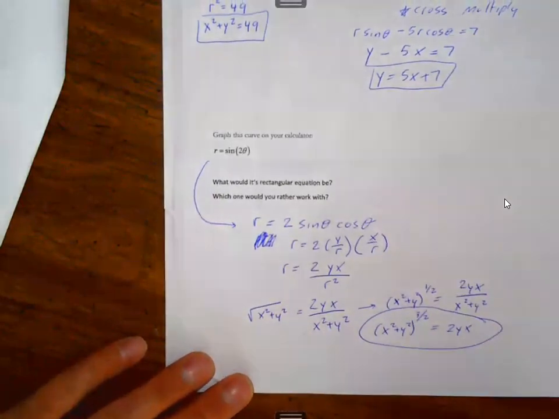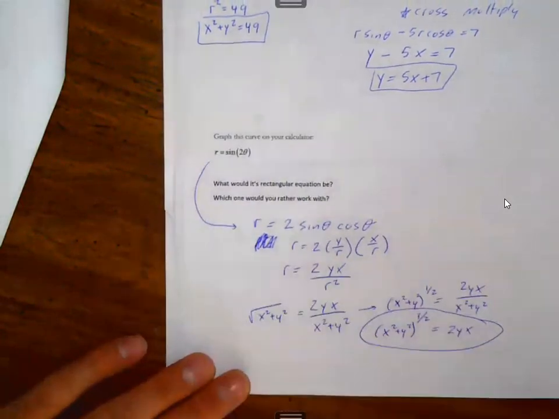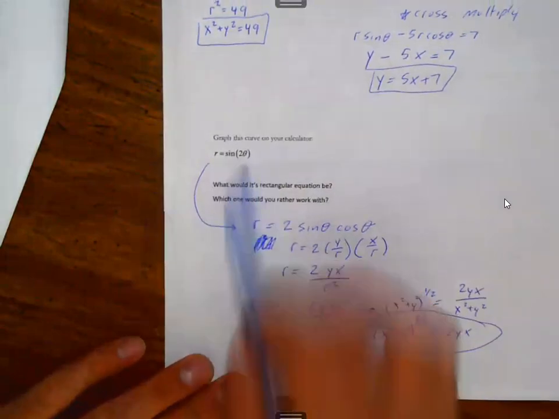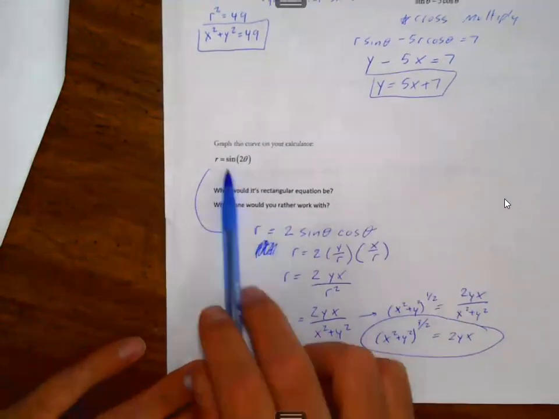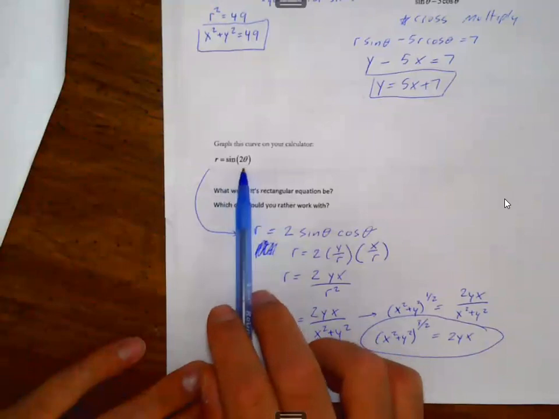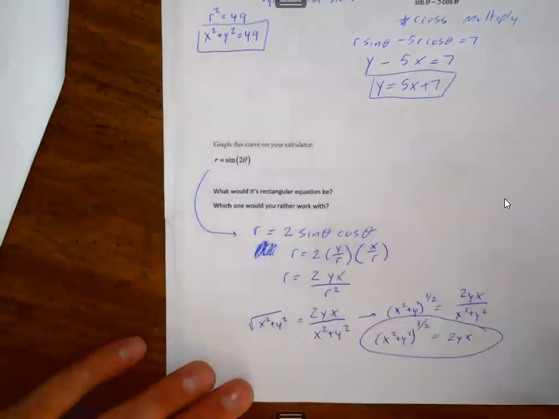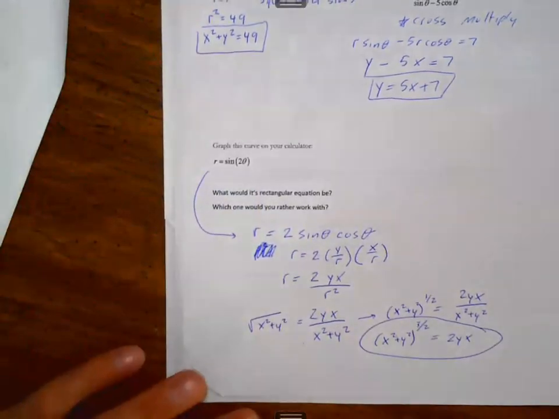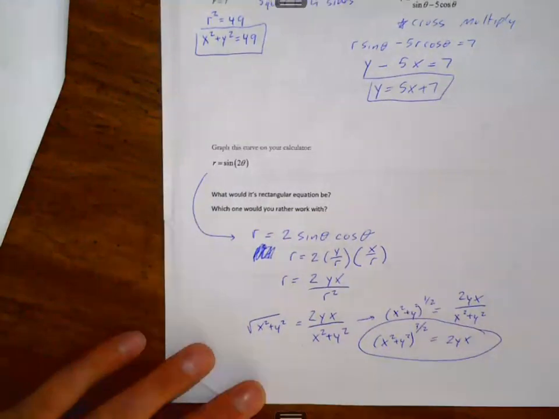So the moral of this story here in the second half of the last page is, sometimes it's just easier to leave it in polar. All right, so this is what we'll do after Monday. So I guess Wednesday, we'll look at these Rhodes curves. All right, so I'm going to end the video and tell you what you need to do.